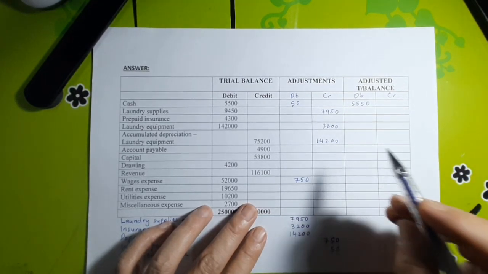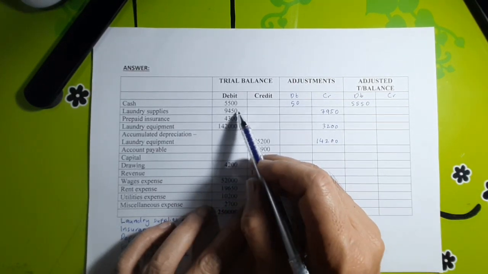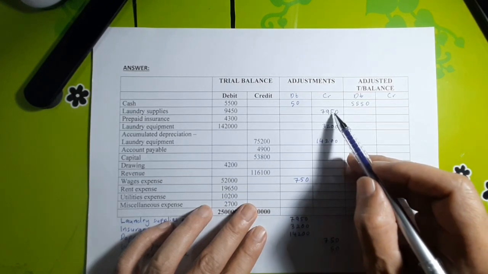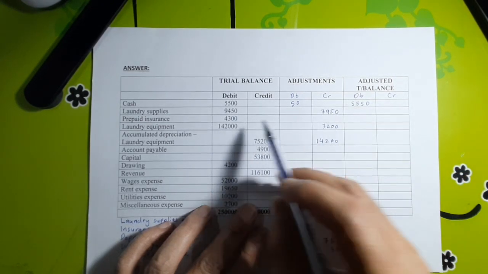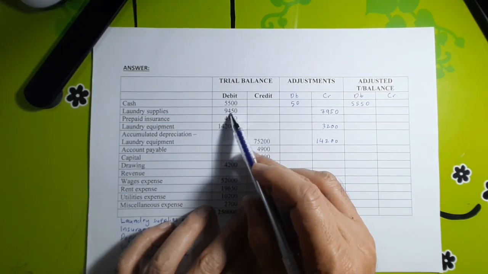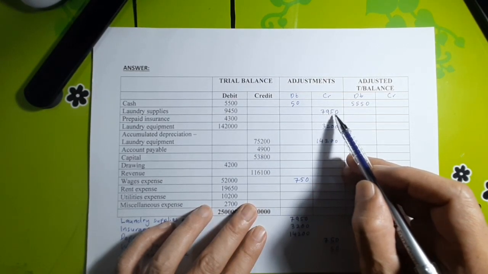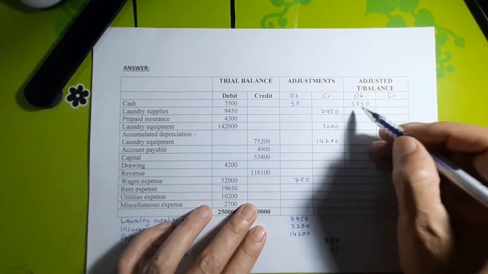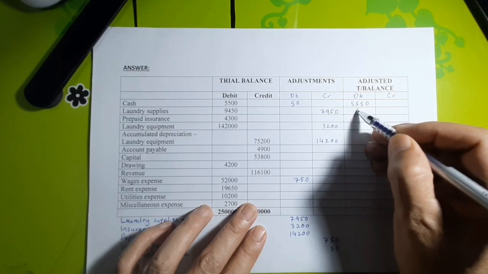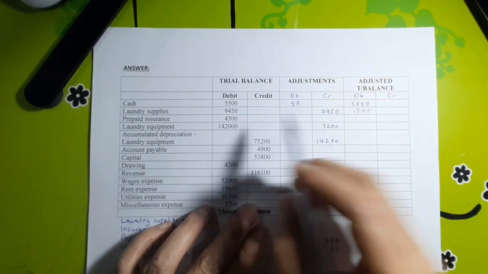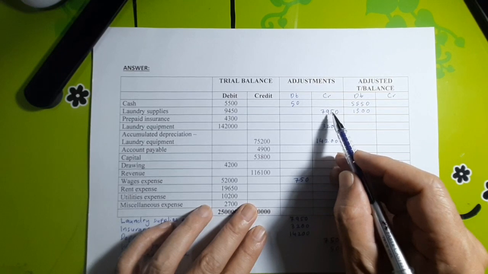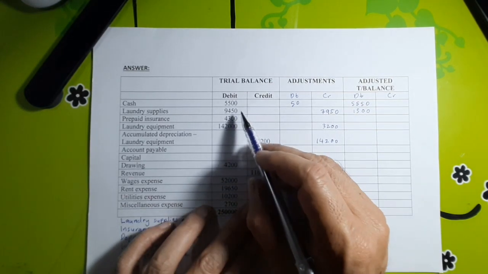So remember this: if the balance in the trial balance is debit and the adjustment is credit, you have to minus the number. 9,450 minus 7,950. You will get a new amount. The amount is 1,500. This one minus this one.